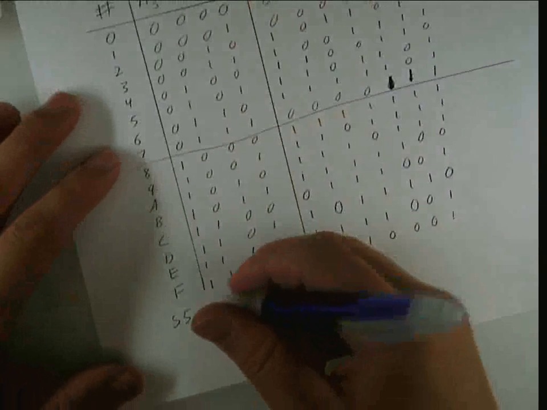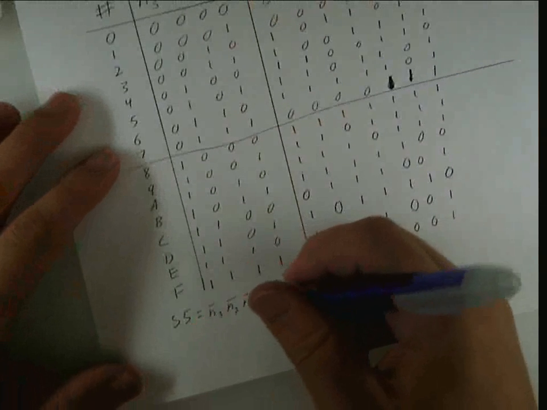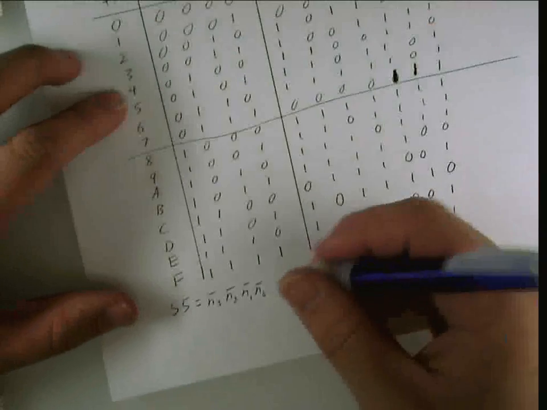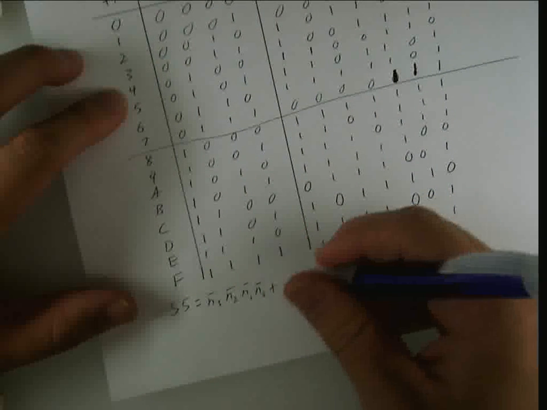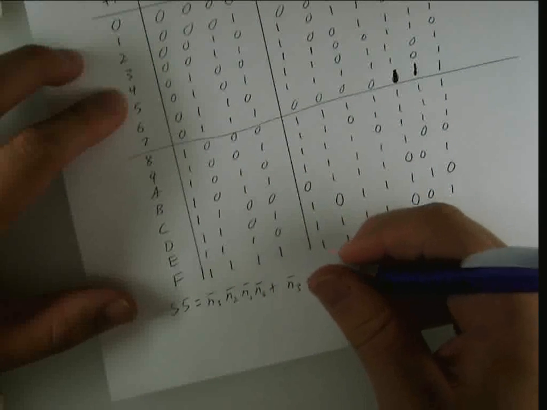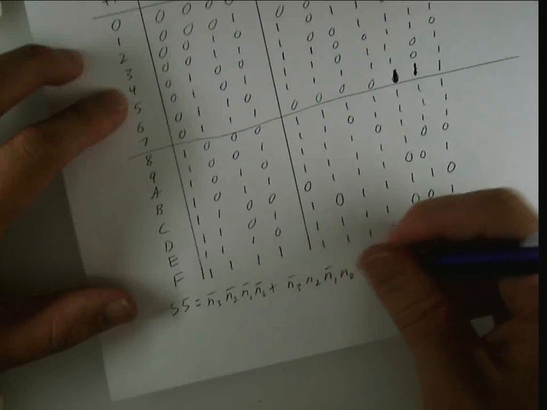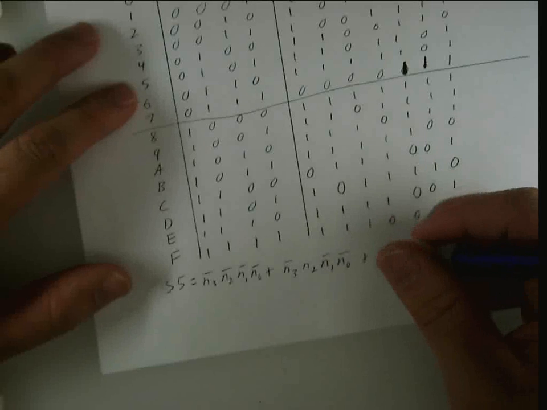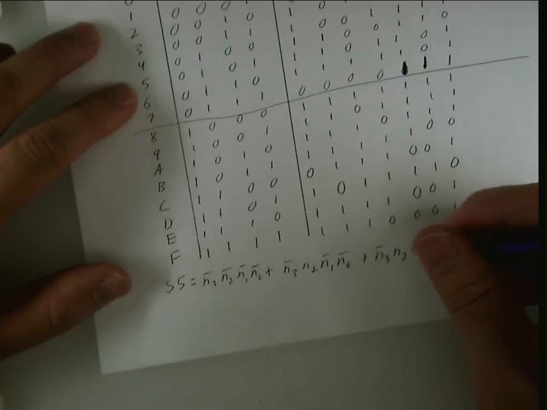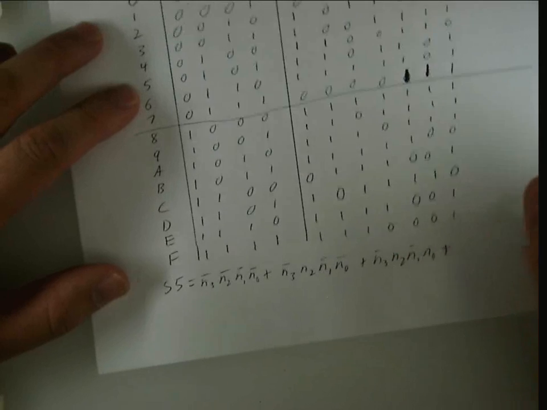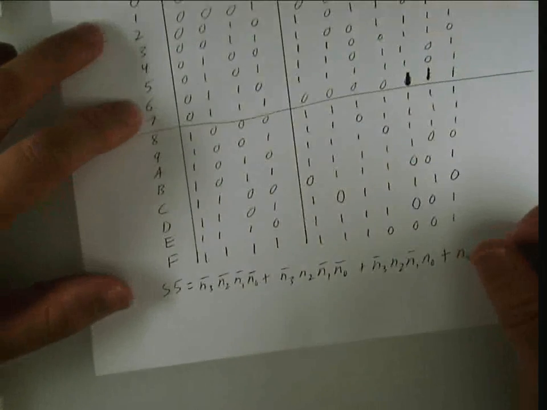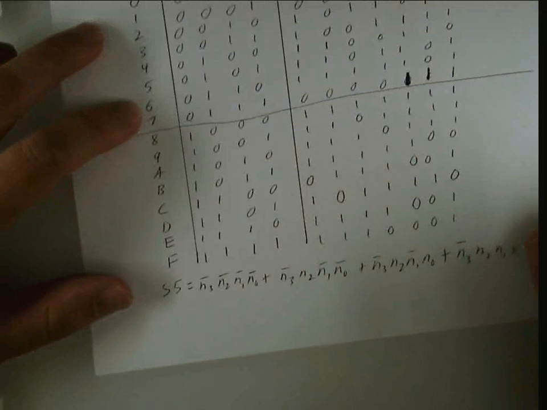So S5 is going to be N3 bar, N2 bar, N1 bar, and N0 bar. And then we have it in 4. So, I'm going to OR that with N3 bar, N2, N1 bar, and N0 bar, or N3 bar, N2, N1 bar, and N0, or with 6, N3 bar, N2, N1, and N0 bar. And then we come down to the second half of this table.